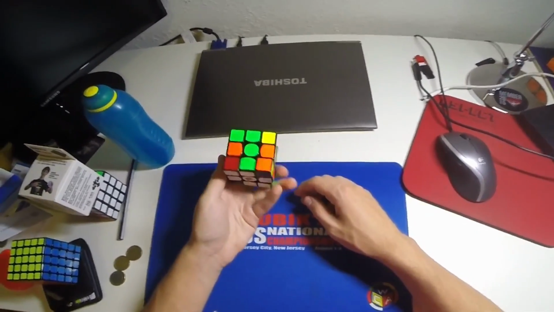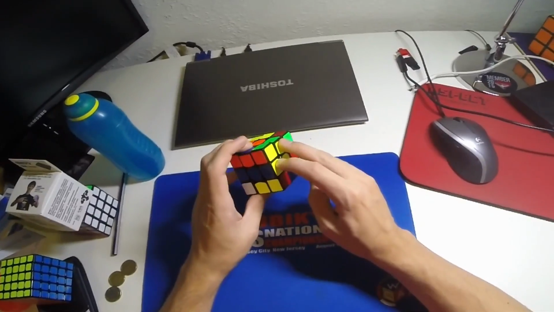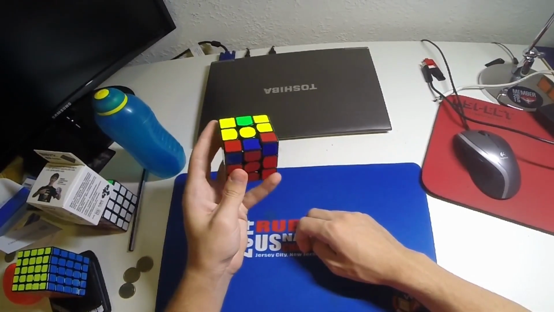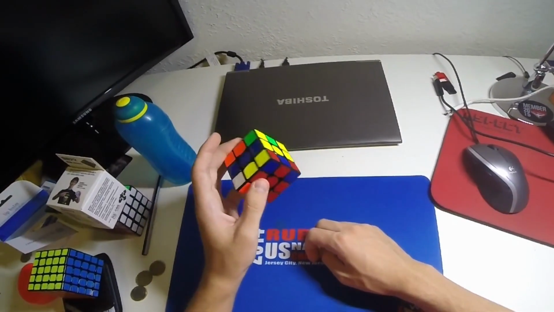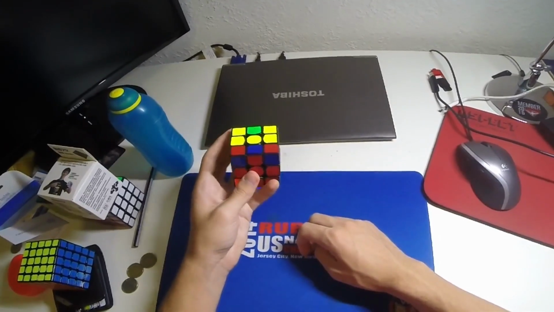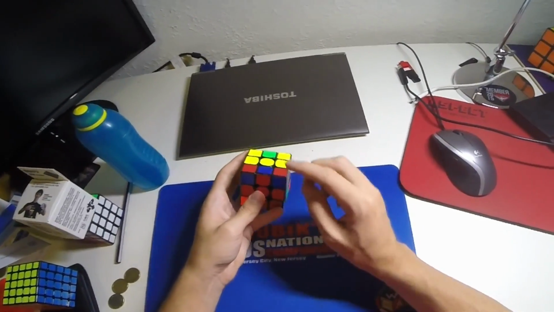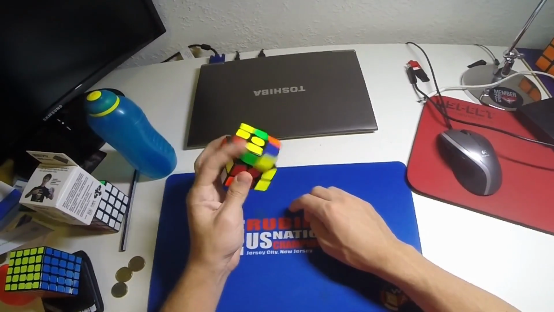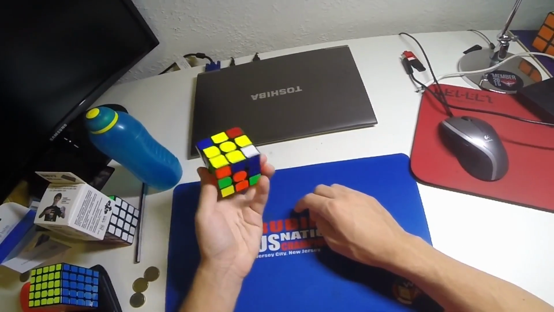Wow, what a good cross. These two are oriented, it's quite nice. We could do something cool here and solve these two and get all four yellows on top. Like that.